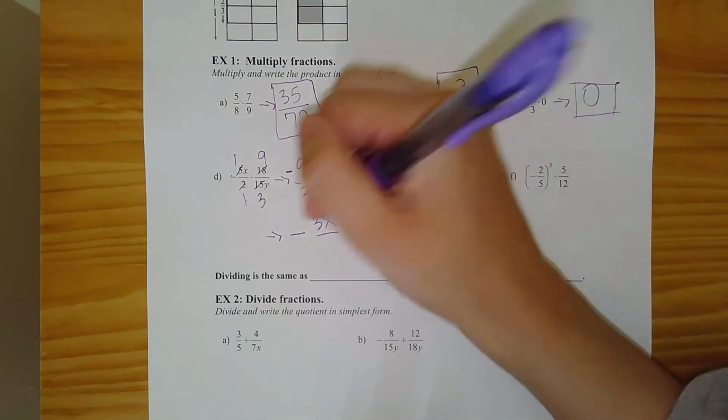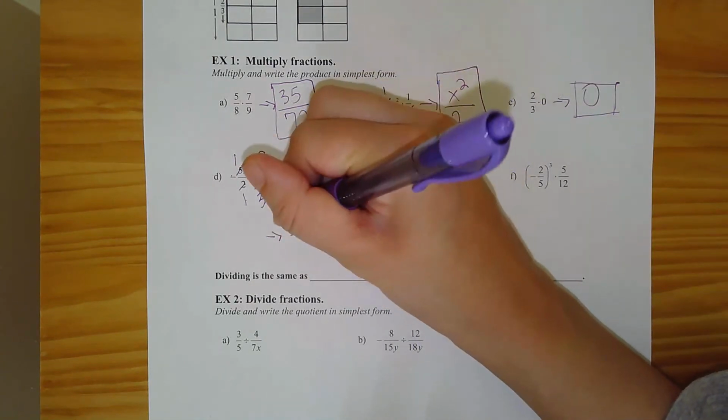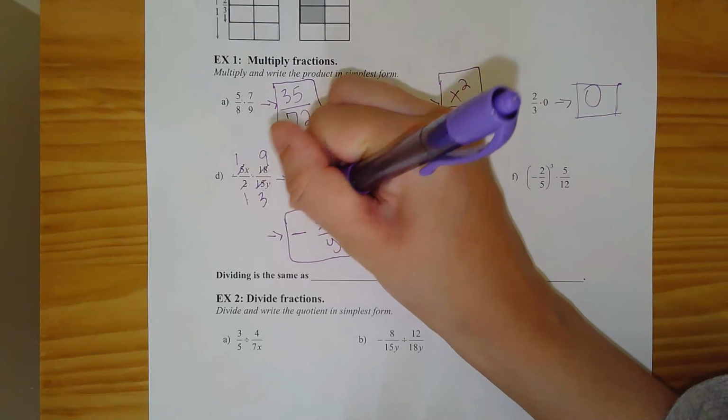3y divided by 3 would just be y. So my answer is negative 3x over y.